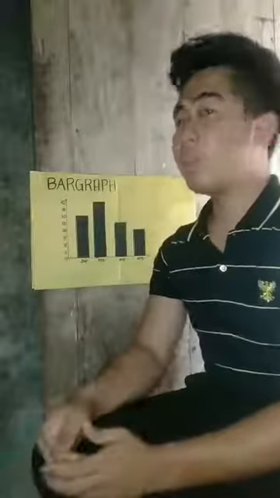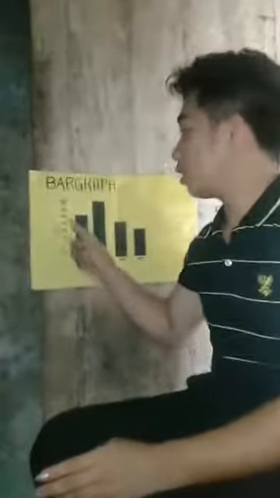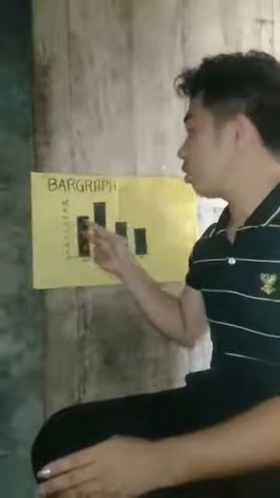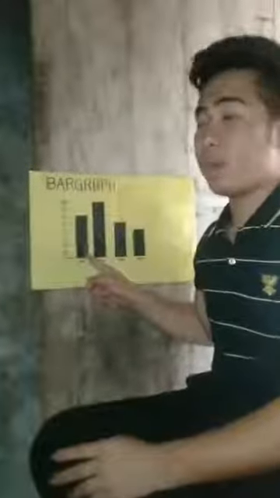So moving on to bar graph, and we will use the same data that we used in pictograph. So here we could say that in the month of January, there were 30 apples sold using this horizontal bar.